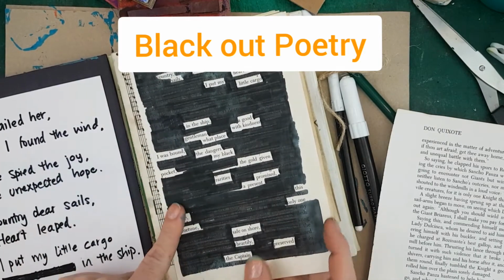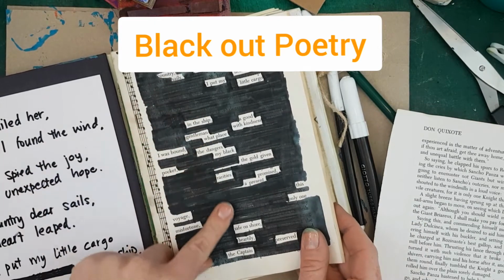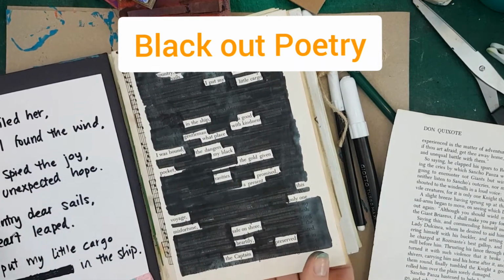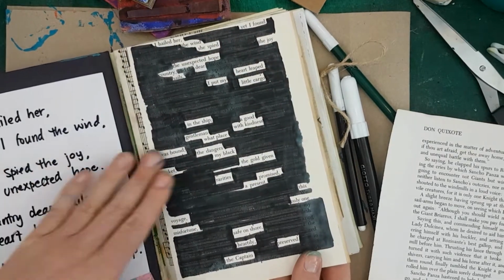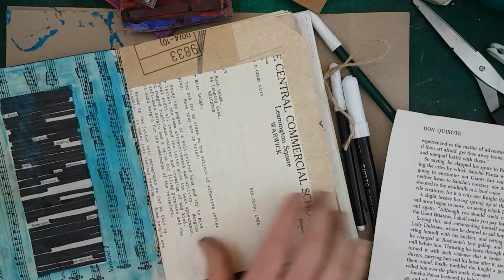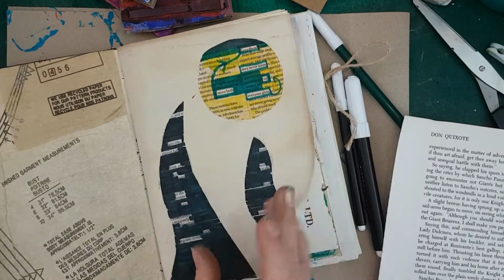I've also put in a little slideshow below this video in the classroom notes that have a few examples of different types of blackout poetry. So you can do it where you black out the whole page. You can do a small segment on a background. You can create shapes and black them out.